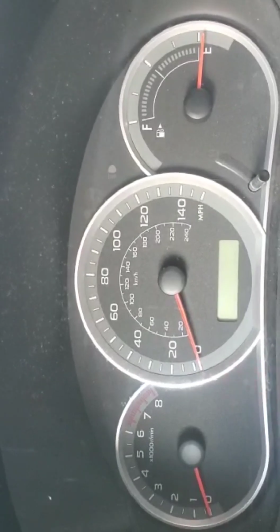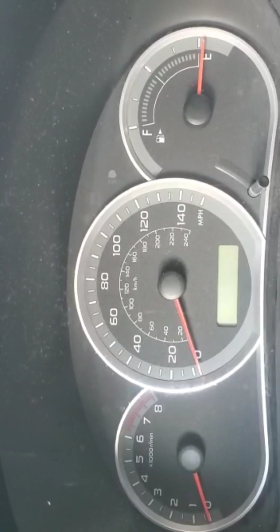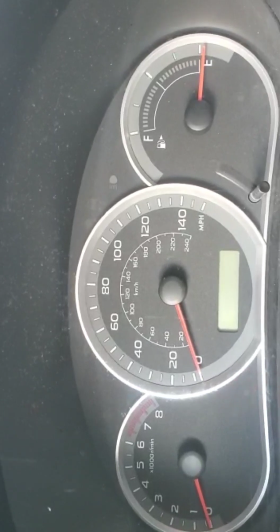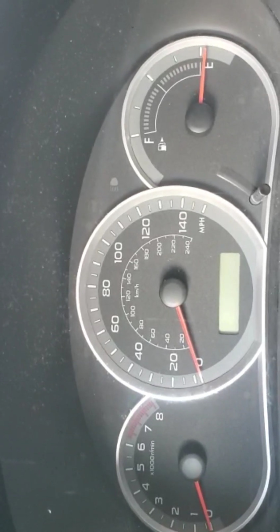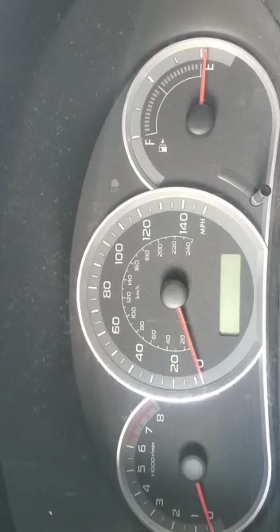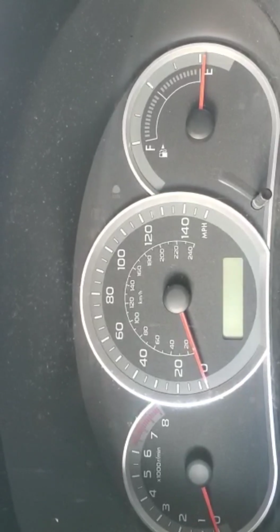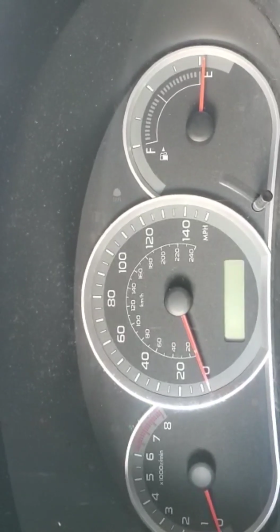For a key start, you have ACC, and we discussed this in a video before. I put the car in ACC now, so that allows you to use your radio and adjust your mirrors, but you notice nothing on the dash has changed, right?